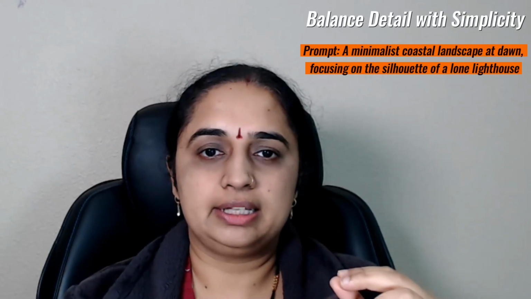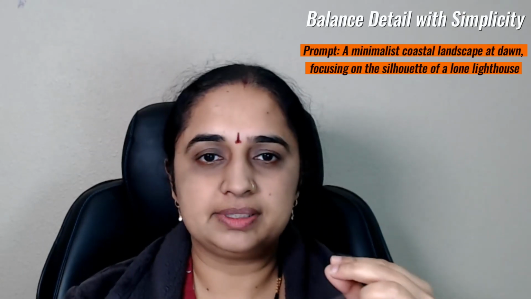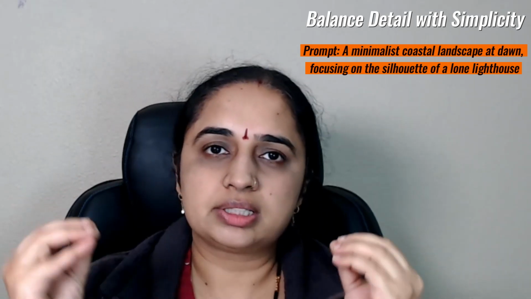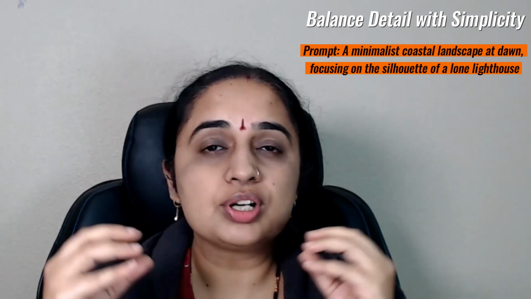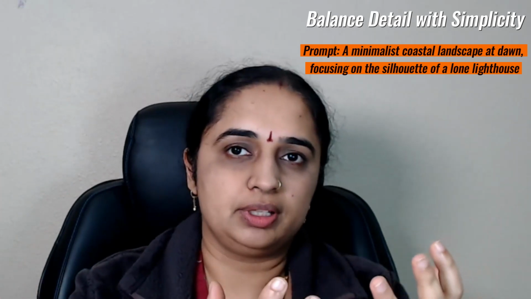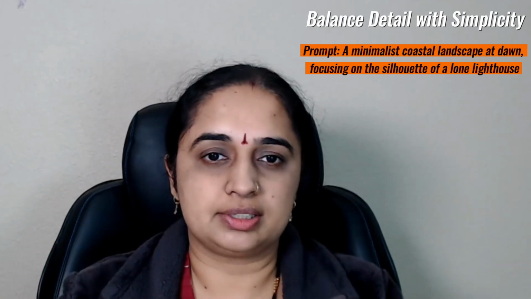And the fourth thing is balance detail with simplicity. Don't overload your description with too many descriptive words. Too many details can clutter the AI image. Focus on the key elements. What are the key elements that your image should contain? Be more descriptive there. The others, you don't have to be as descriptive.